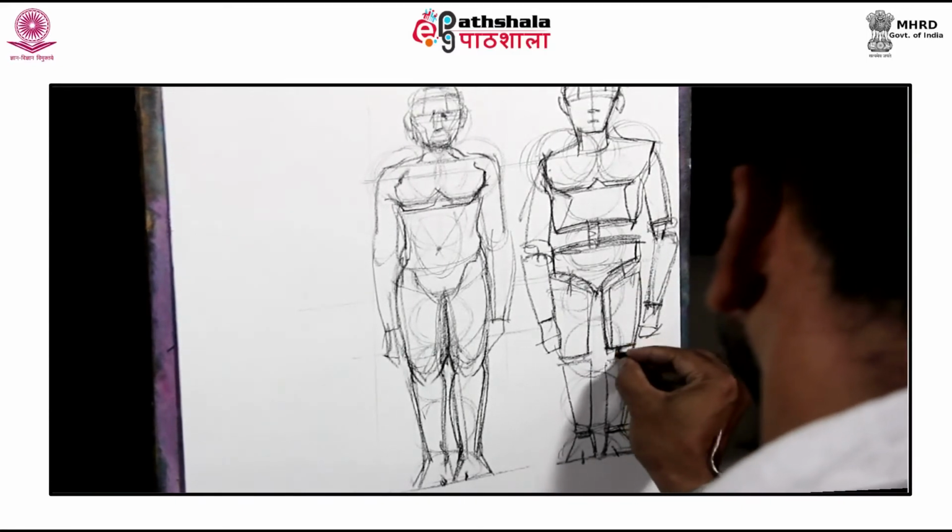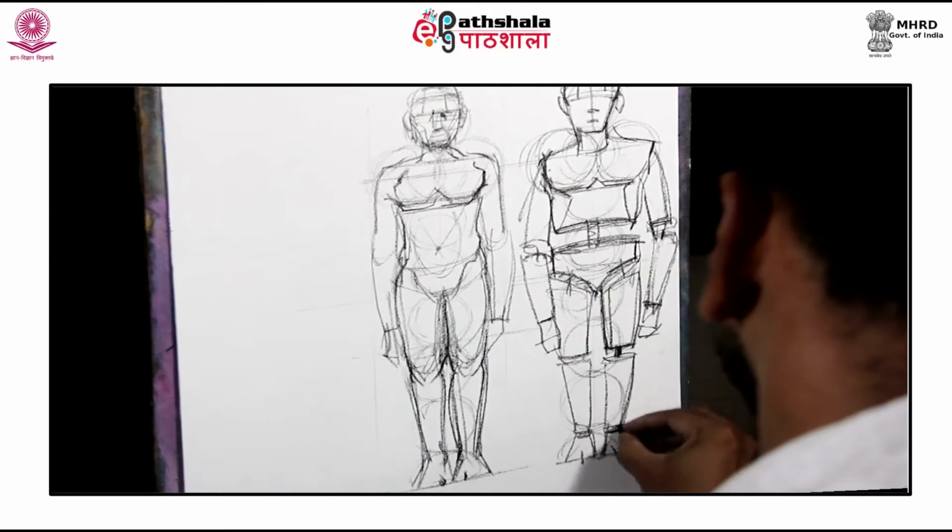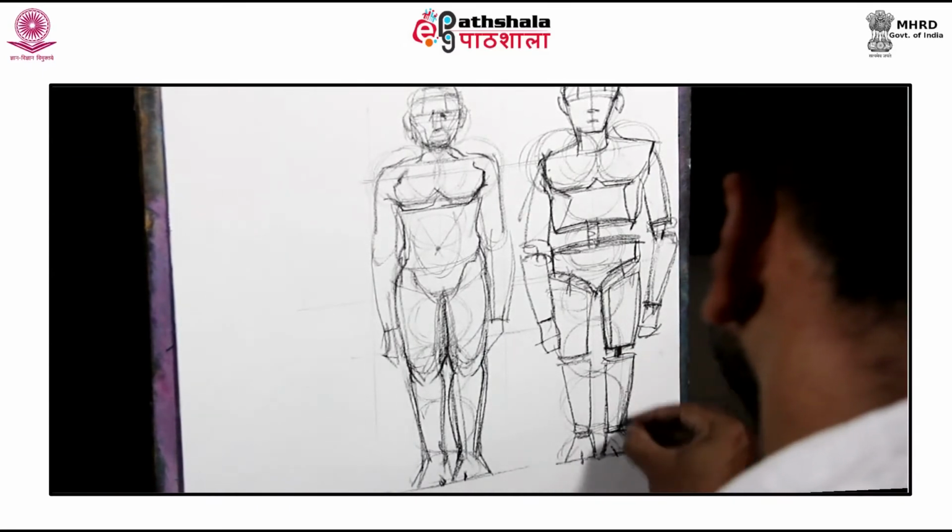Darken the joints of the knees and give darker shades to define the fullness of the figure.